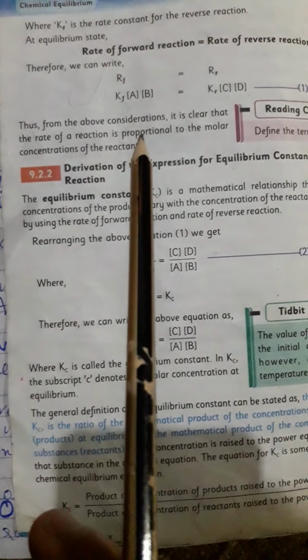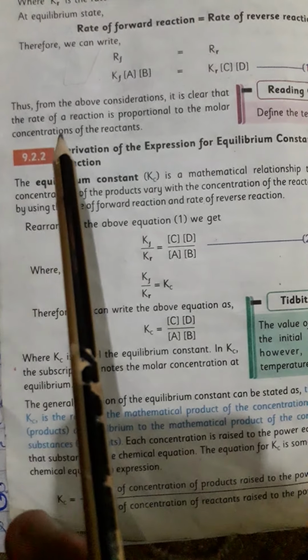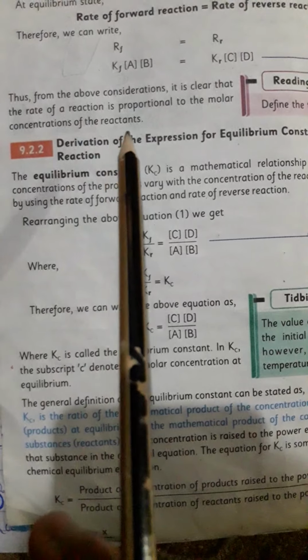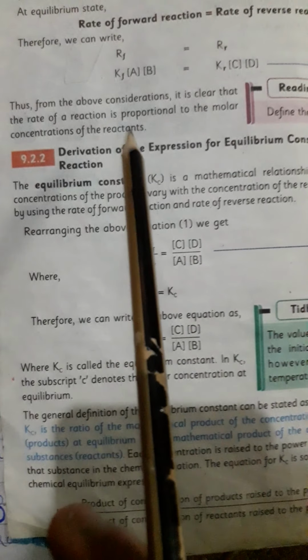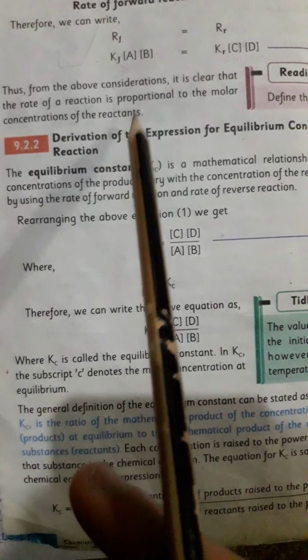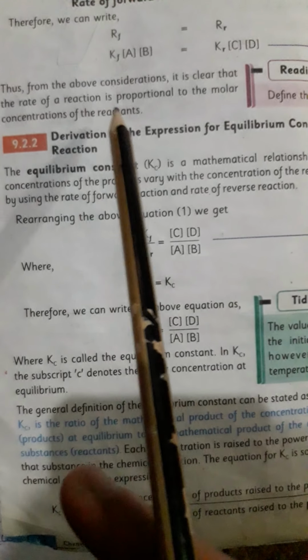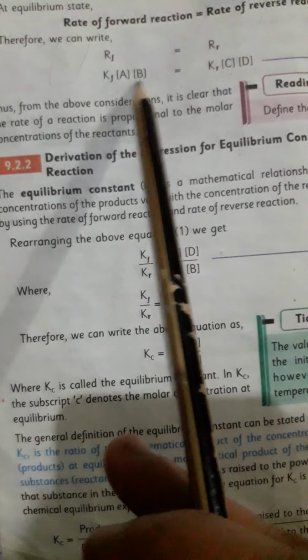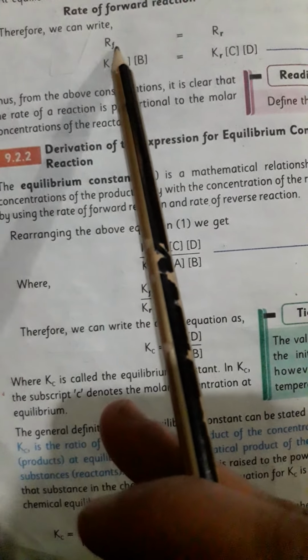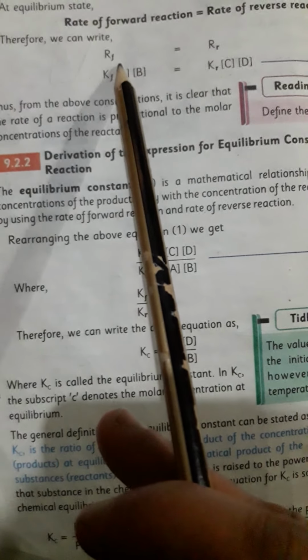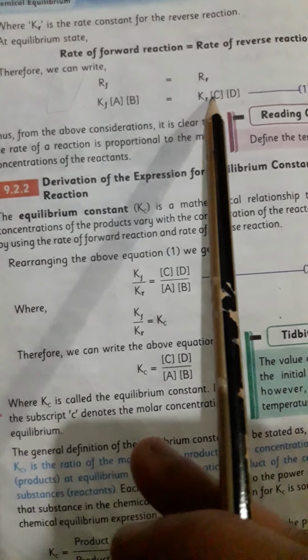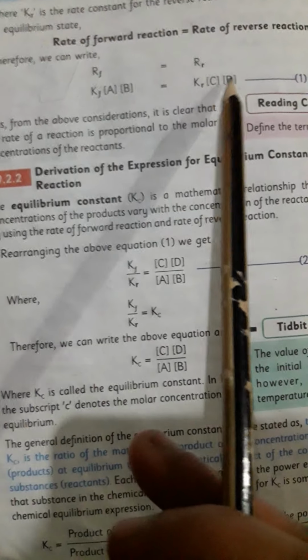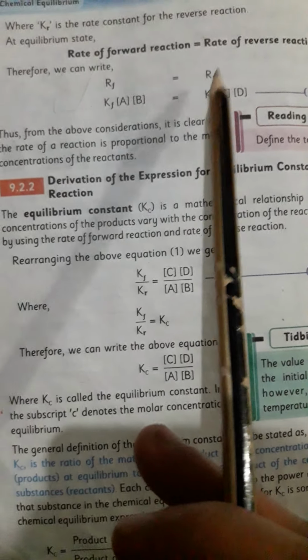Thus, from the above consideration, it is clear that the rate of reaction is proportional to the molar concentration of the reactants. It means that in any reaction, if the molar concentration of the reactants is higher, the rate of reaction will be higher or faster. If the concentration of these two reactants is higher, the rate of this forward reaction will be higher. Or if the molar concentration of these two reactants is higher, the rate of reverse reaction will be faster.